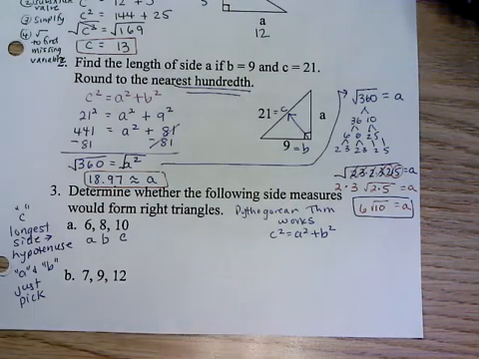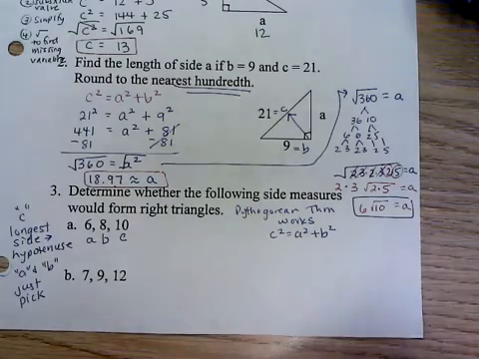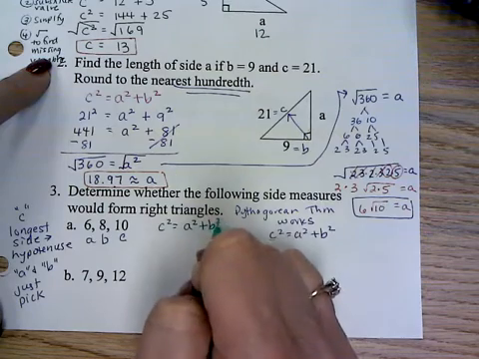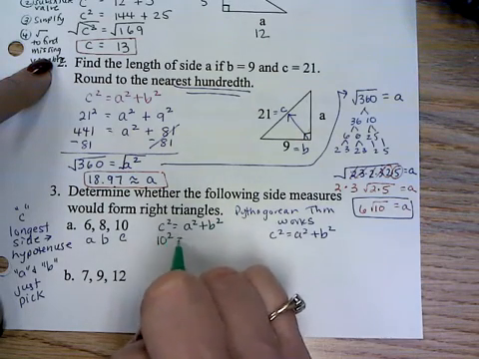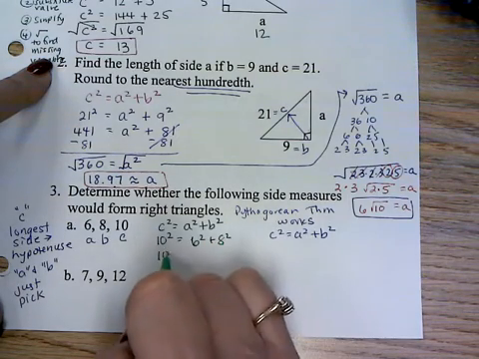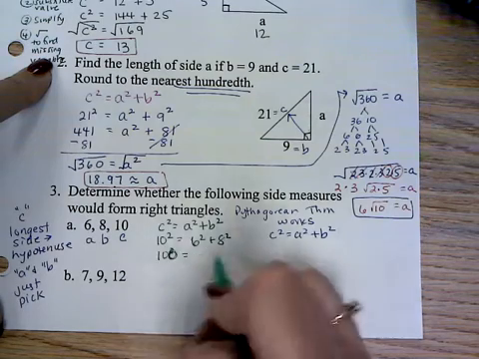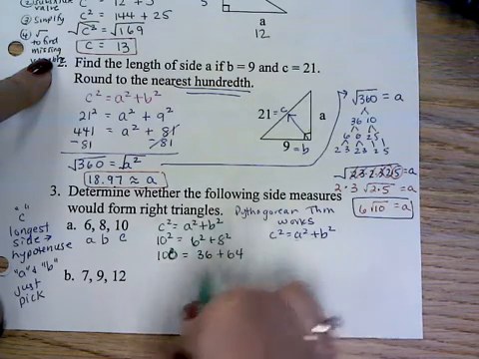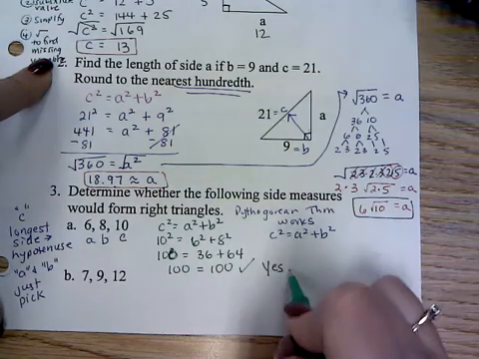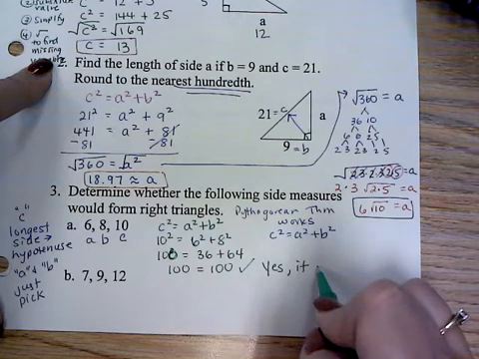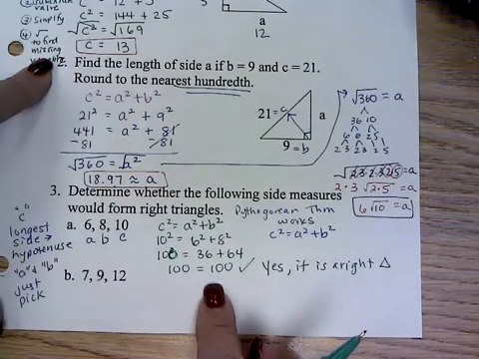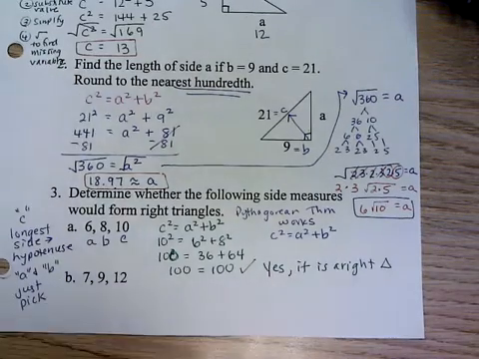All right, so I'm going to take this and plug it into the Pythagorean theorem. So the Pythagorean theorem says c squared equals a squared plus b squared. So 10 squared equals 6 squared plus 8 squared. Clean up my math. Oops, that's 100. Sorry, that's cleaning up my math. Yes, this is true. Yes, it is a right triangle. No, this is not true. No, it's not a right triangle. That simple.